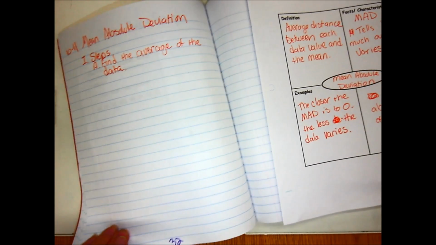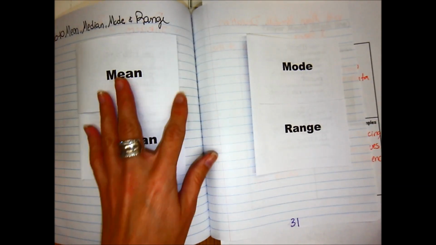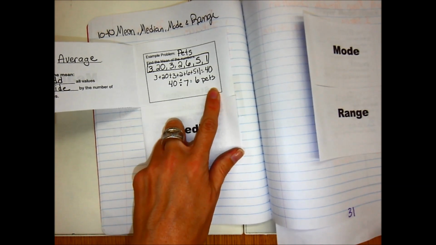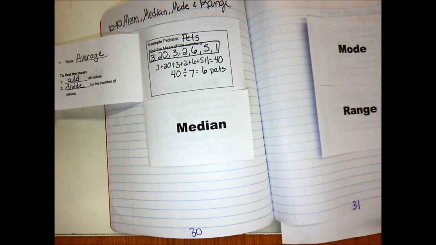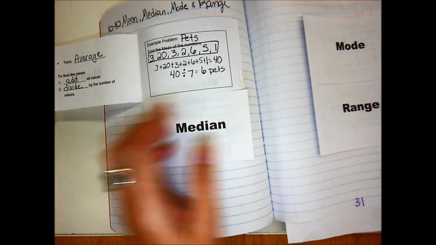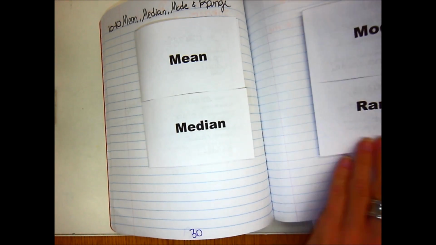If we think about our problem from yesterday with our pets, we found that the average was 6 pets. So if we were going to find the mean absolute deviation of the data we collected yesterday, we've already done the first step, which is to find the average.